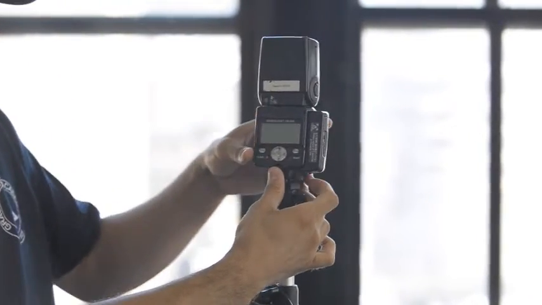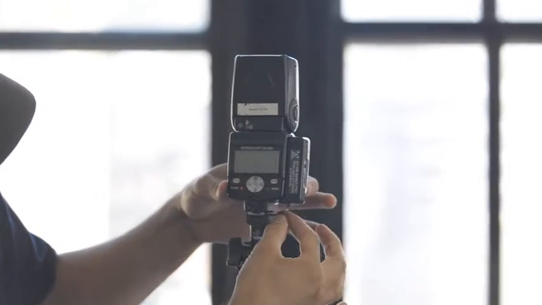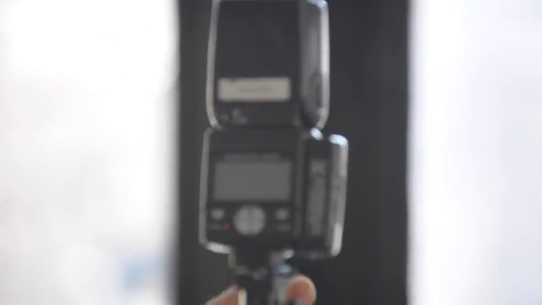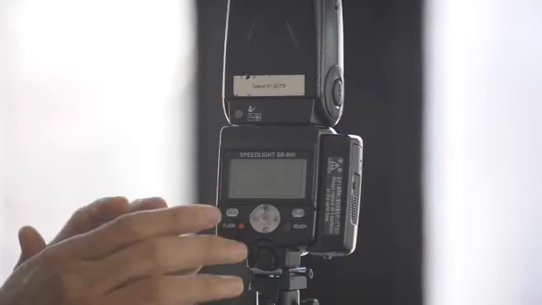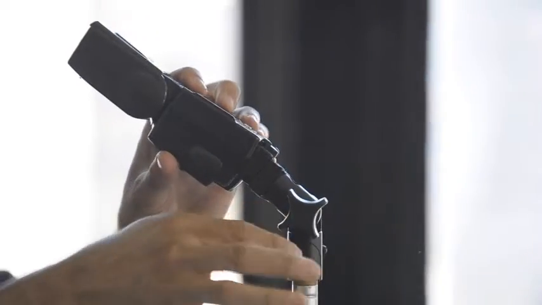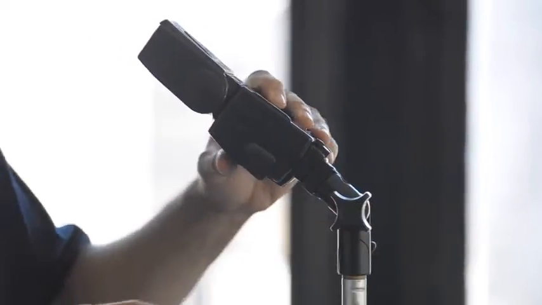I'm going to slide the flash into the umbrella swivel. I'm going to screw this tiny little screw to keep it in place. And now my flash is on the light stand. If I want to change the angle of the flash, to here, I have a little dial on the side that I can loosen and adjust.